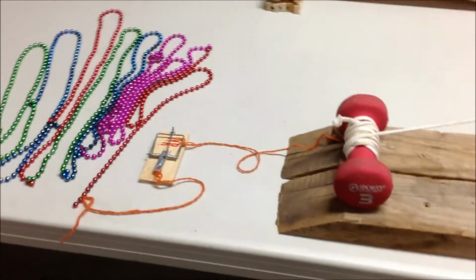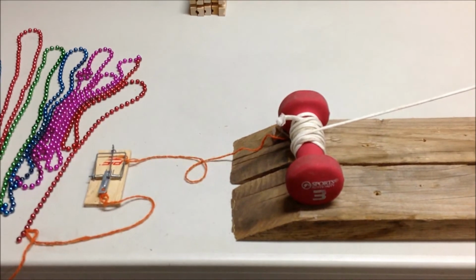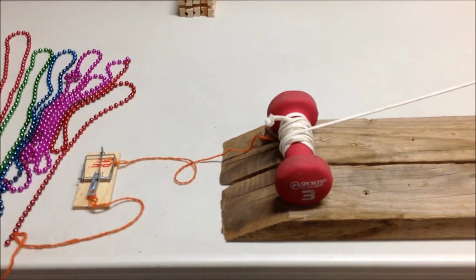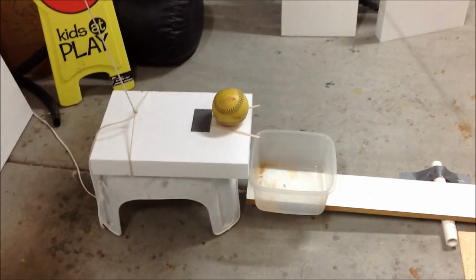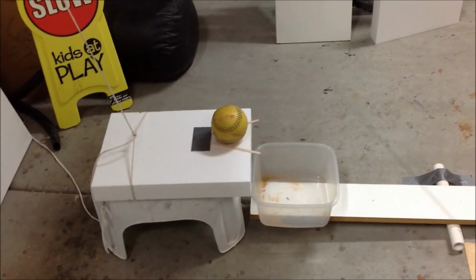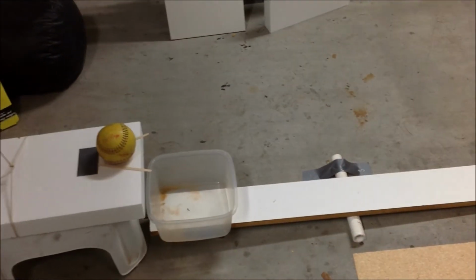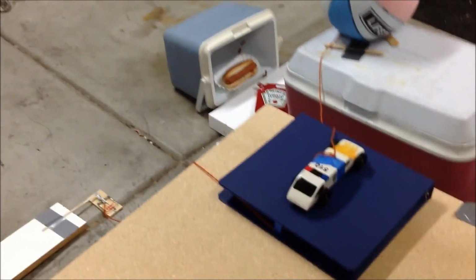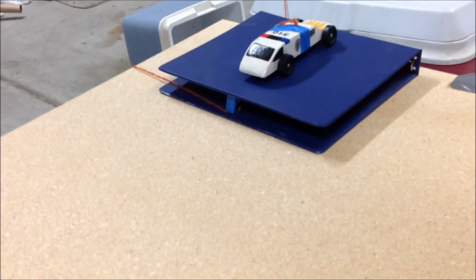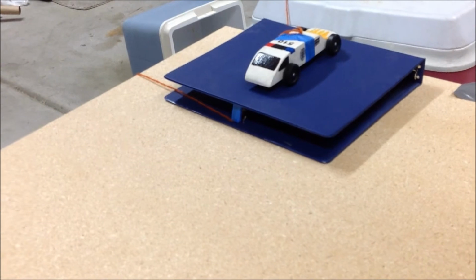When the mousetrap is pulled, it releases the wedge, which is holding the weight. And when the weight is released, it pulls on this string, and the string is attached to a styrofoam slab. When the slab is pulled, it releases a softball, which falls into the bucket. And when it falls into the bucket, it hits the mousetrap. And when the mousetrap is hit, it pulls on the string.